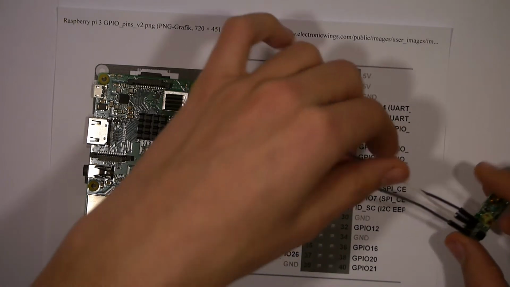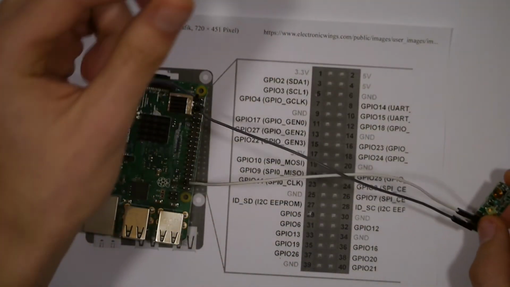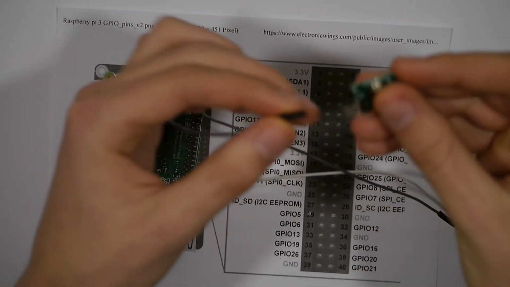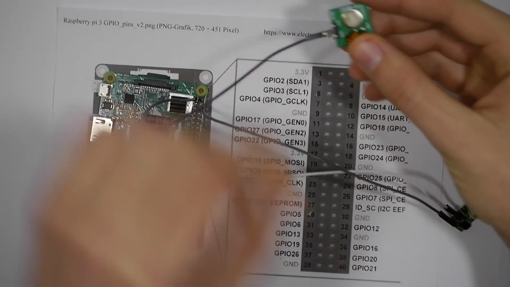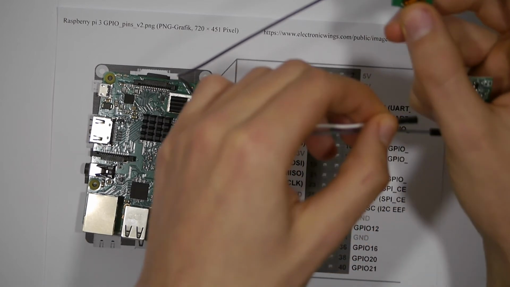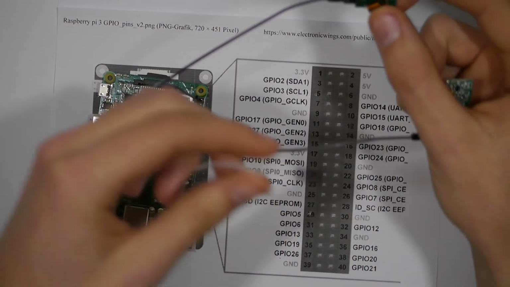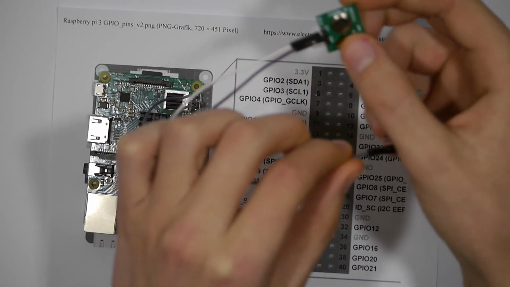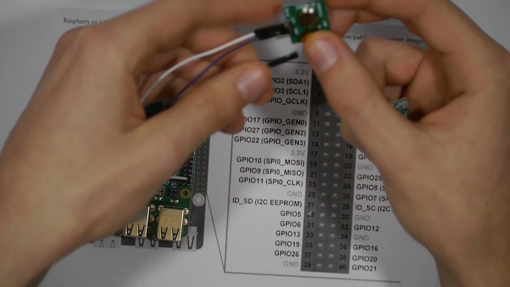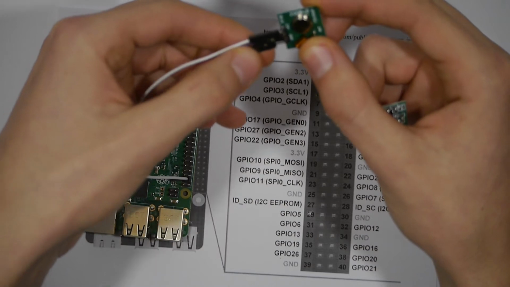So our 3 volt is going to attach on the VCC, which is the middle pin. The data, the port GPIO 20, is connecting to data, which is the left one, and finally the ground is connected to ground.